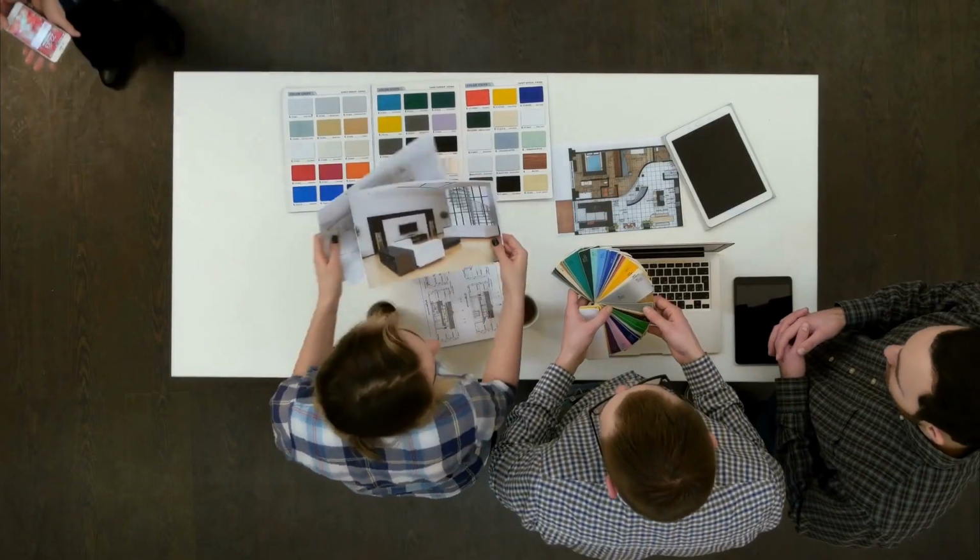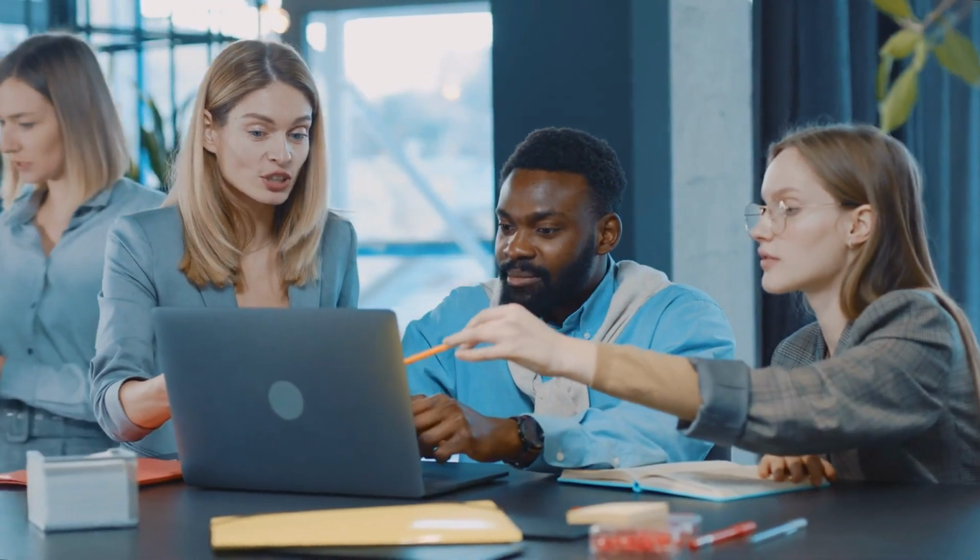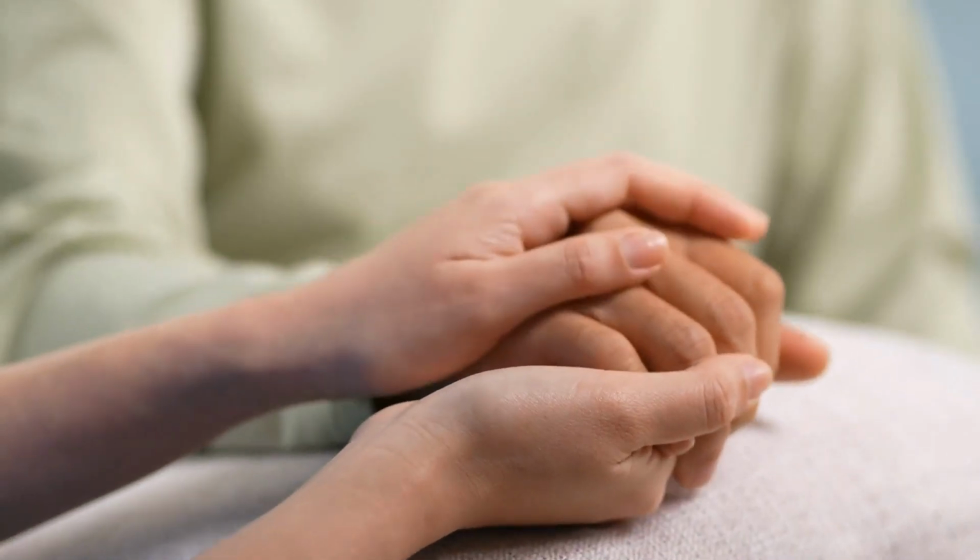Generative AI's impact on creativity. Now, here's the exciting part. Generative AI can be a game changer for creative fields. Imagine it as a creative assistant, taking care of the boring stuff like drafting, so you can focus on the genius ideas.